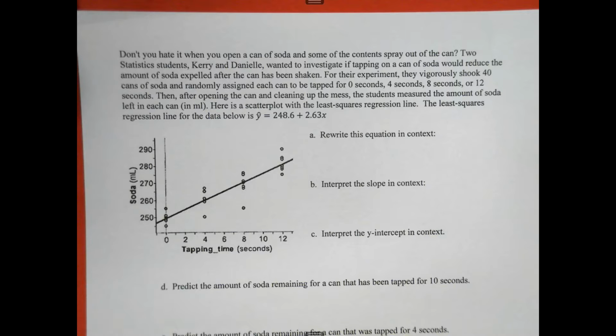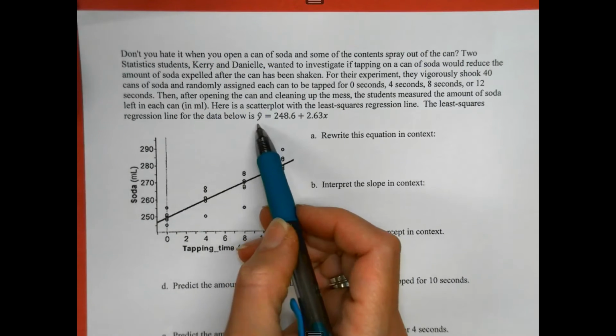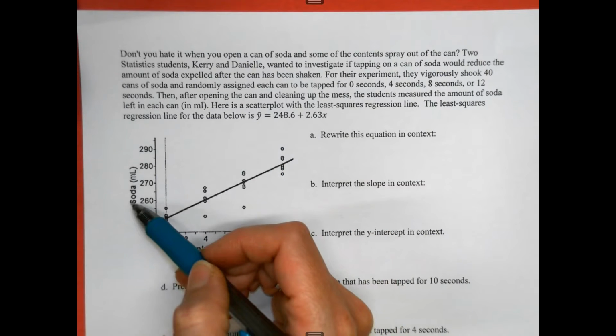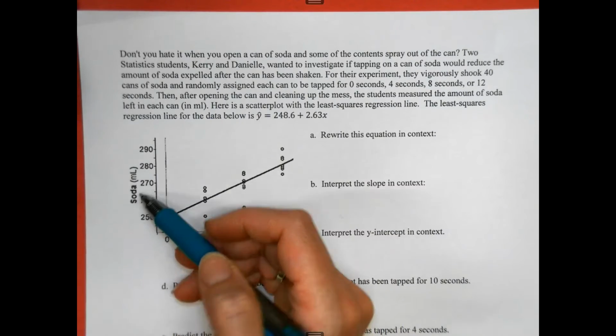So let's rewrite this equation in context. We need to think about, what does the y represent? Well, the y represents the amount of soda that is left in the can.